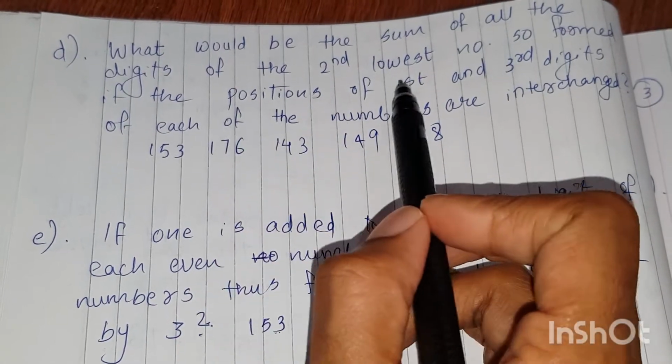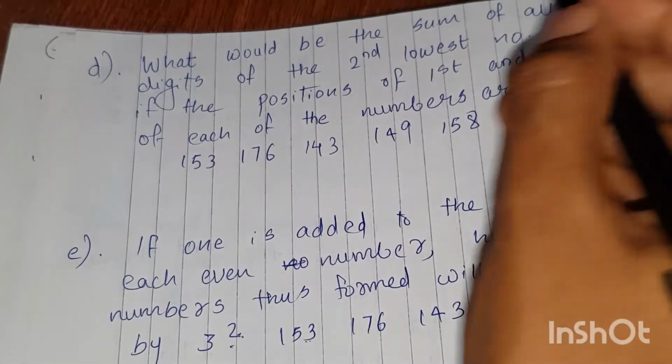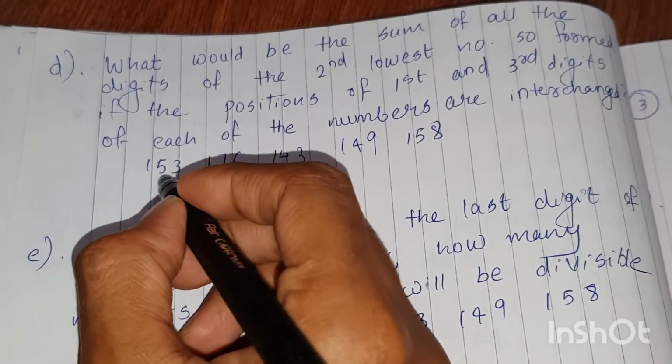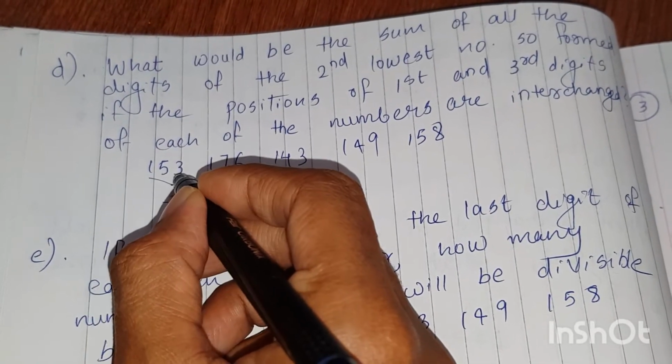Next question is what would be the sum of all the digits of the second lowest number formed if the positions of the first and third digits of each of the numbers are interchanged? We can interchange the first and third digits of each of the numbers. So the second digit remains the same.